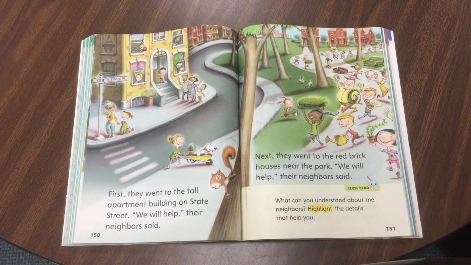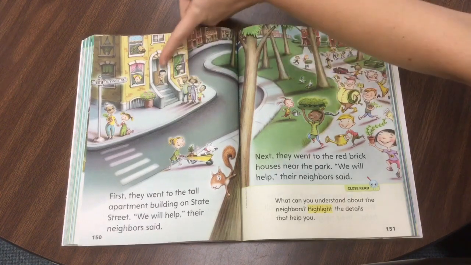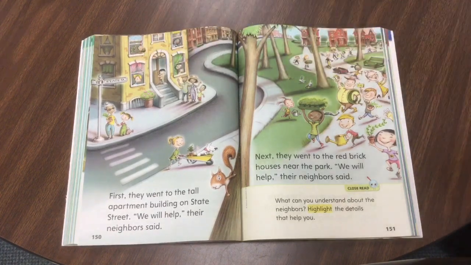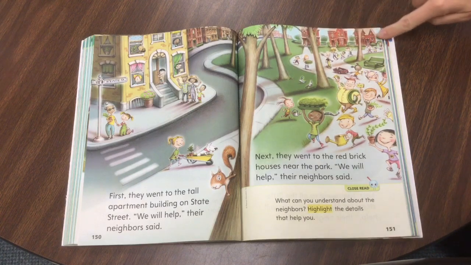First, they went to the tall apartment buildings on State Street. "We will help," their neighbors said. Here's the apartment. Look at all the neighbors in there. Next, they went to the red brick houses near the park. "We will help," their neighbors said. Here are those houses. Here's the park.